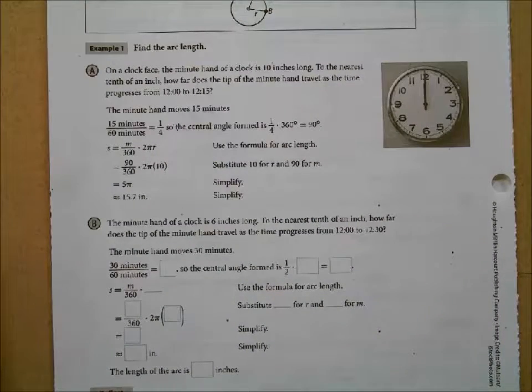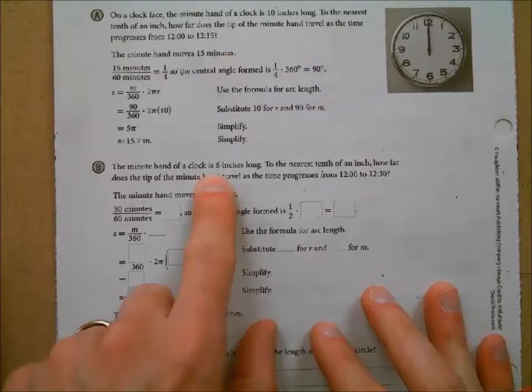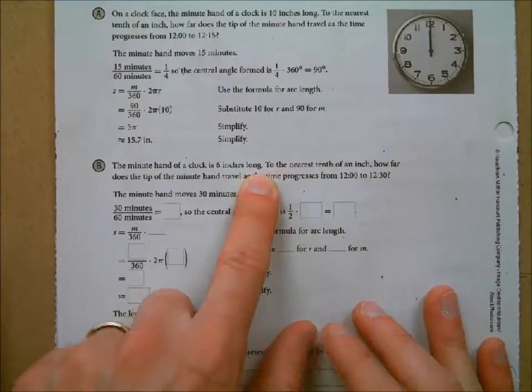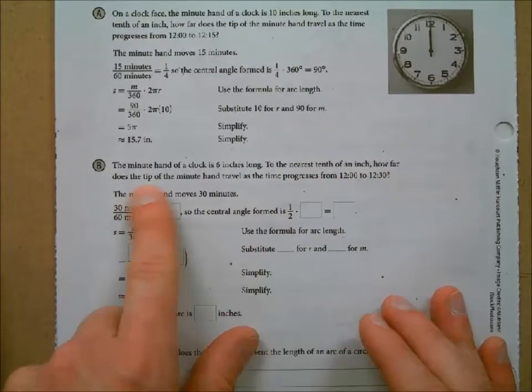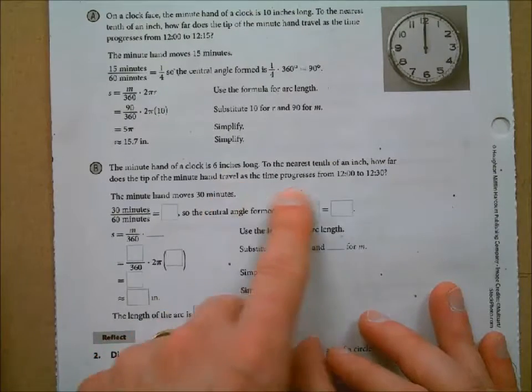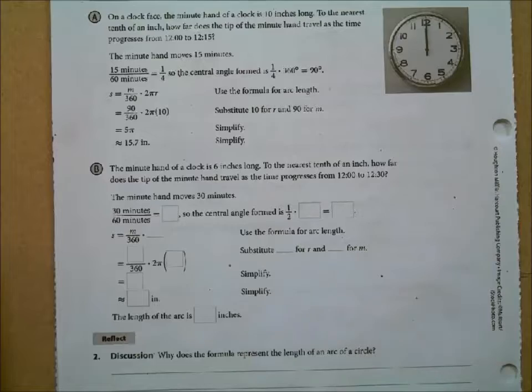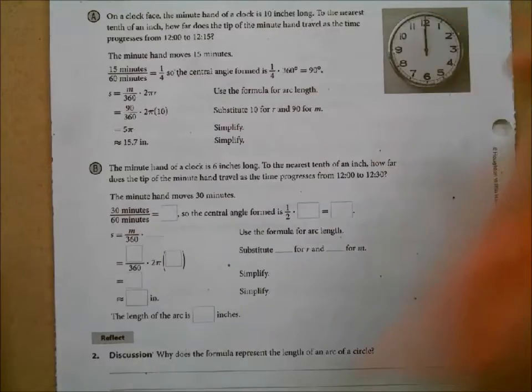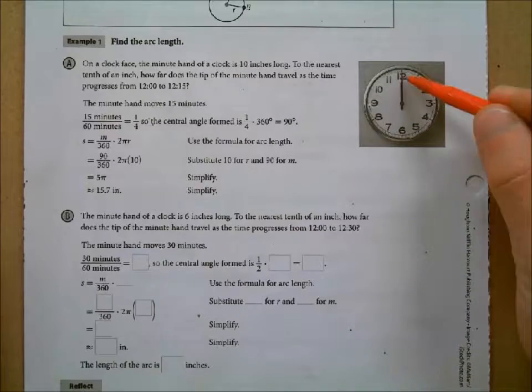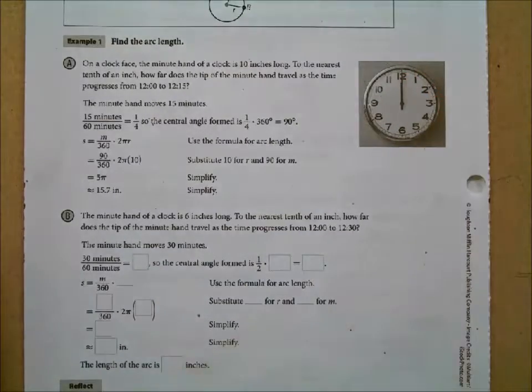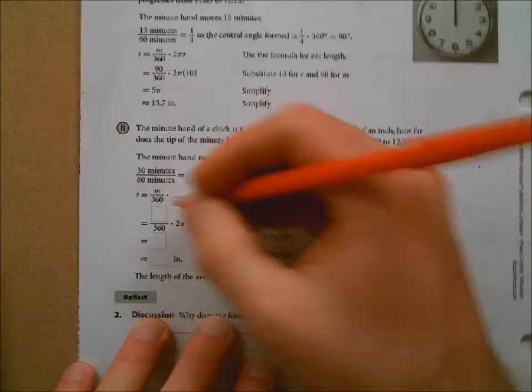So let's try this one here. The minute hand of a clock is 6 inches long. To the nearest tenth of an inch, how far does the tip of the minute hand travel as the time progresses from 12 to 12:30? What degree measure is that? The minute hand starts at 12 and turns down to 12:30. 180, right? Half the circle. So it'd be 180 degrees.